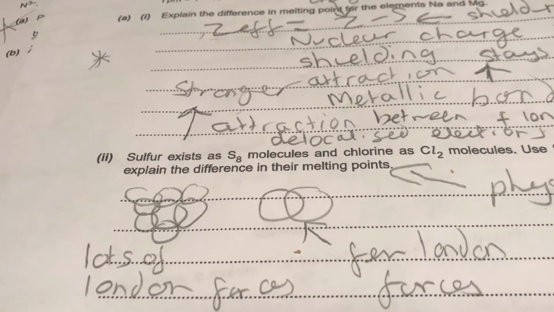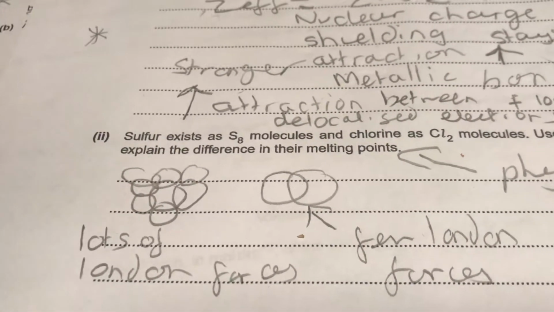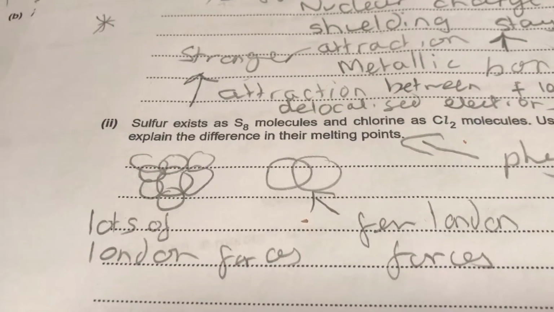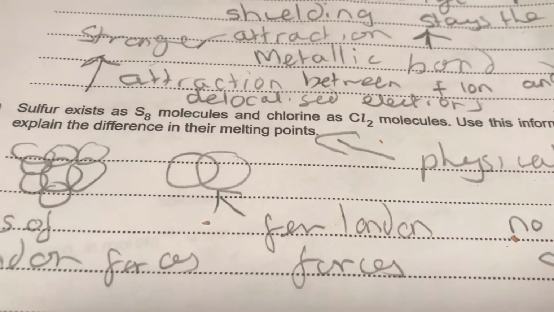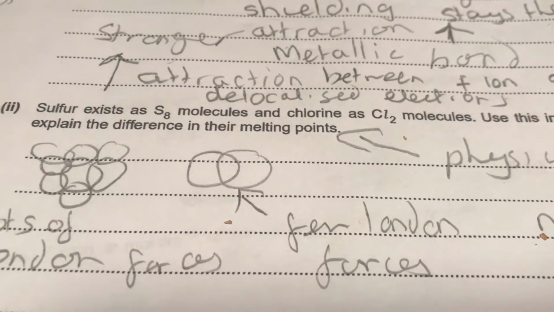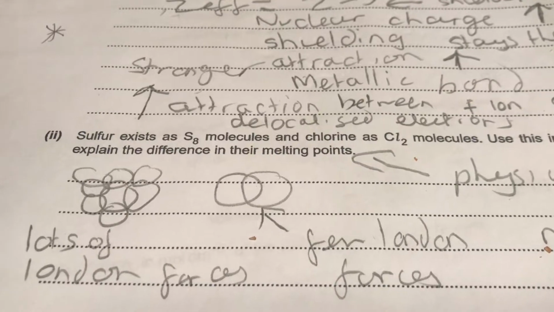Each sulfur atom contains 16 electrons, so that is a total of 8 times 16 electrons. Each chlorine atom contains 17 electrons, so that is a total of 17 times 2, which is 34.